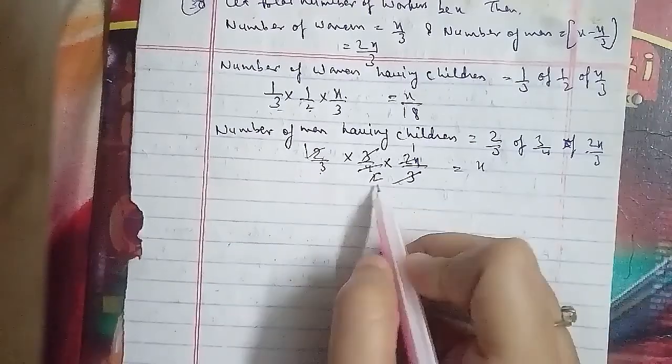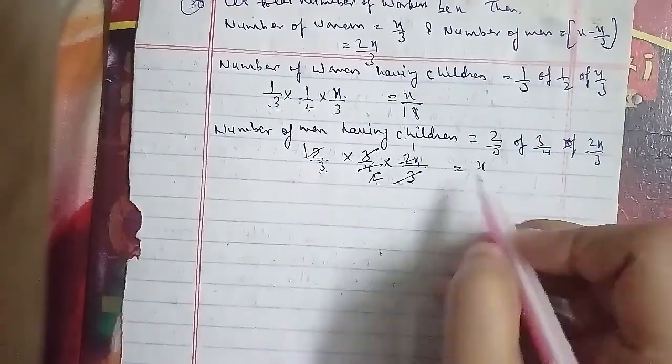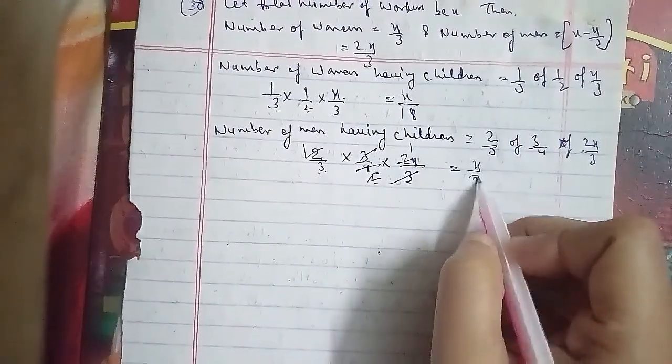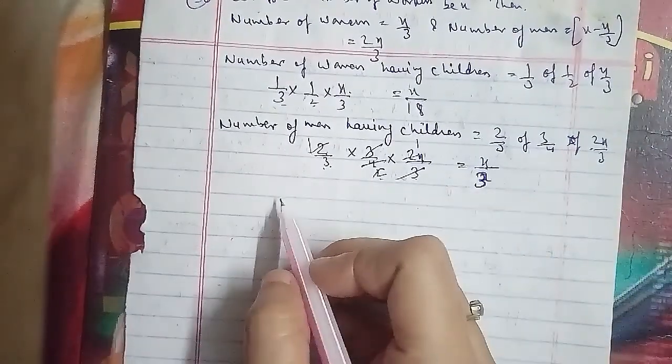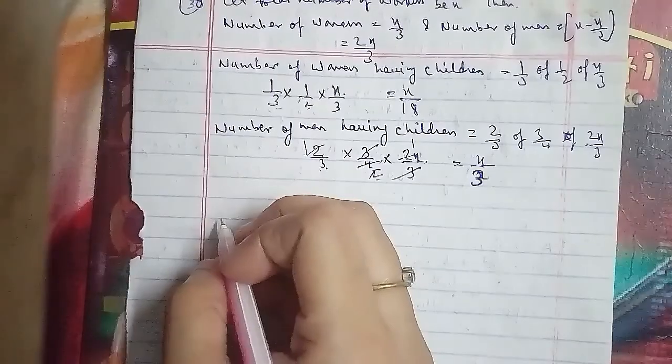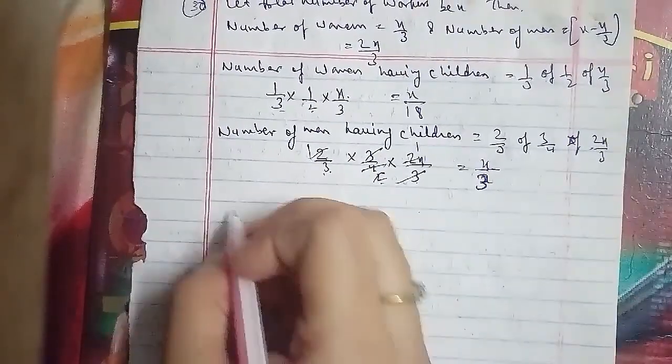Now the number of workers having children, we'll find it out. Number of workers having children.